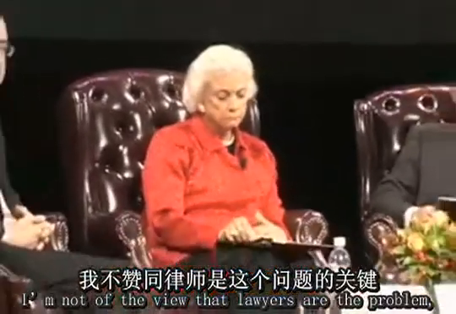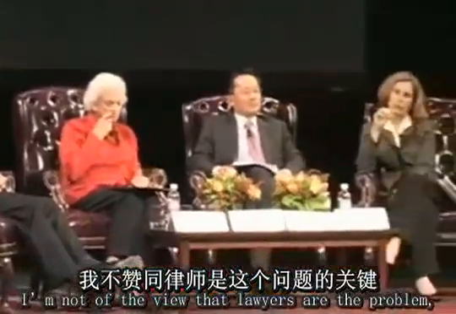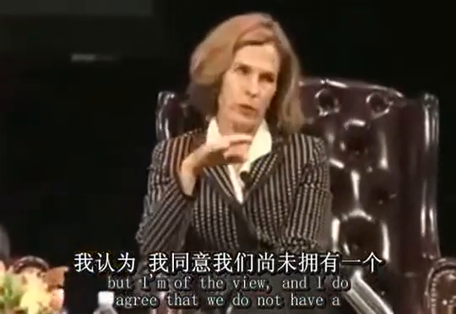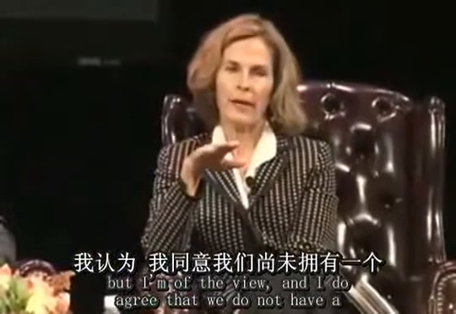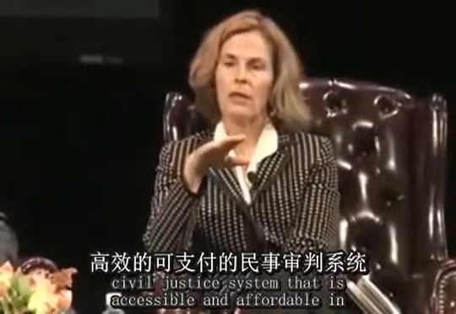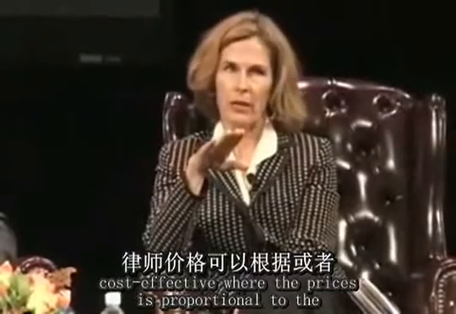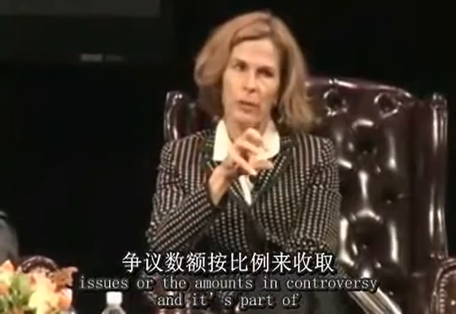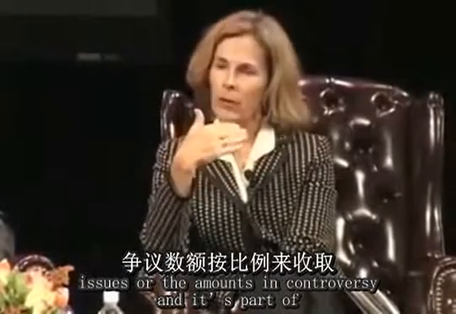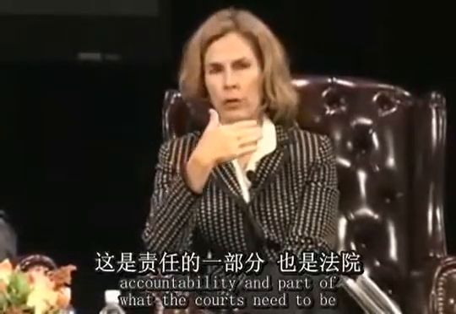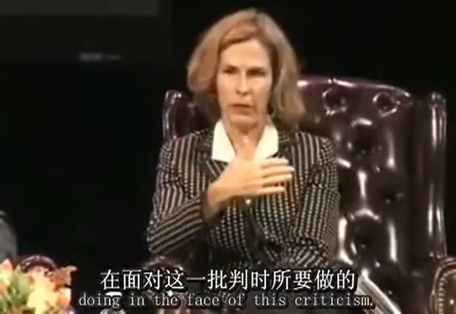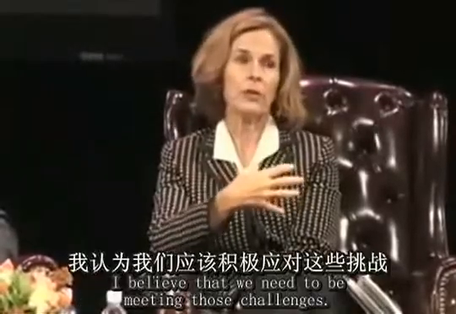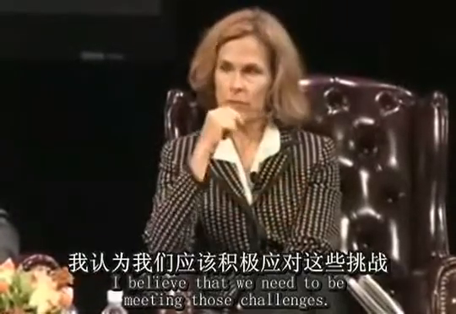I'm not of the view that lawyers are the problem, but I am of the view, and I do agree, that we do not have a civil justice system that is accessible and affordable and cost-effective, where the process is proportional to the issues or the amounts in controversy. And as part of accountability and part of what the courts need to be doing in the face of this criticism, I believe that we need to be meeting those challenges.